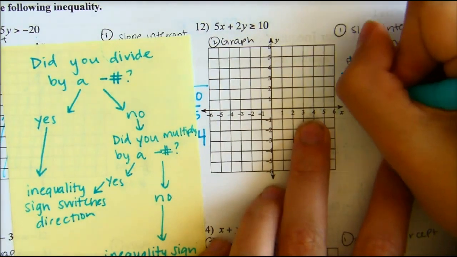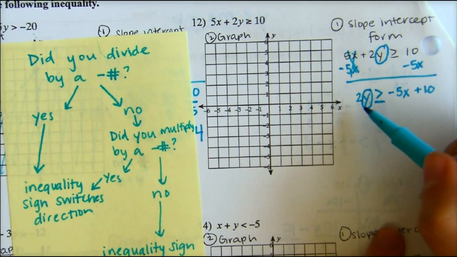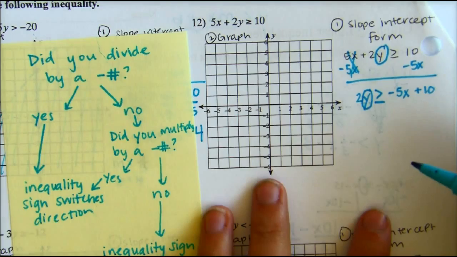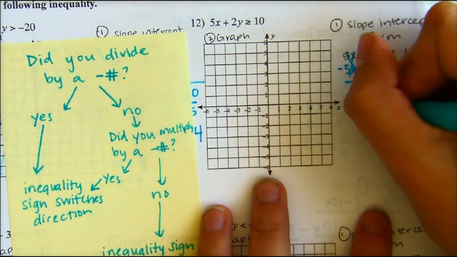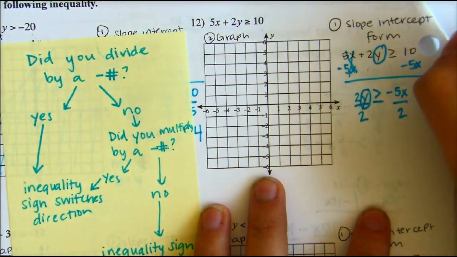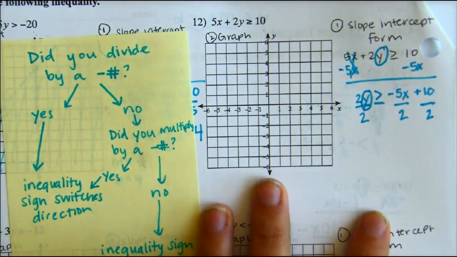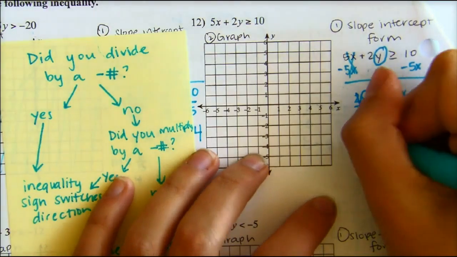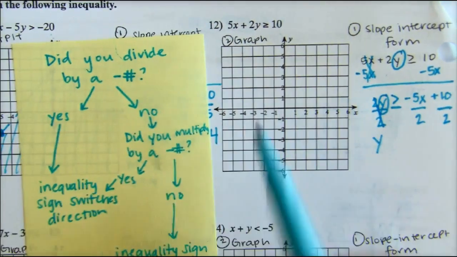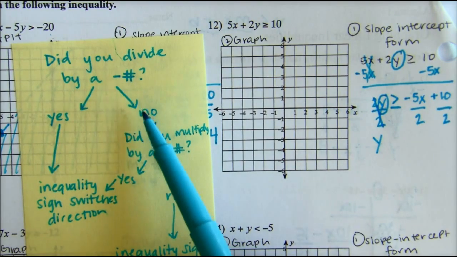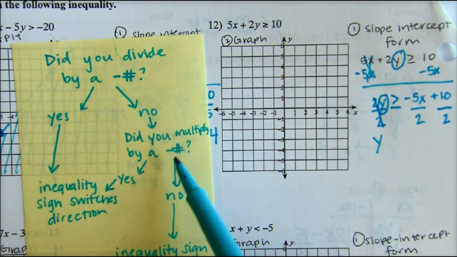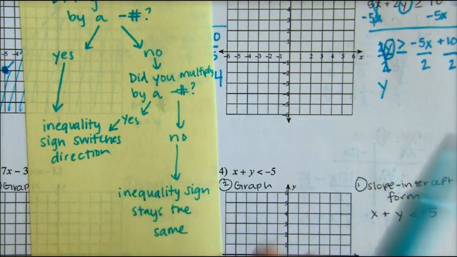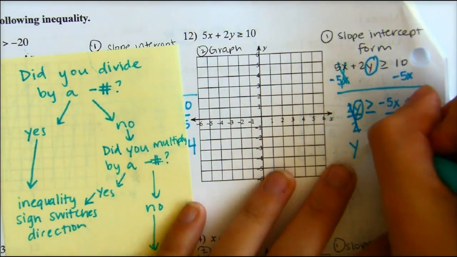Last step in getting y by itself. It's got this 2 right next to it that is being multiplied with y. So to get rid of that 2, I'm going to divide every term by 2. When I do that, these 2's will cancel out. I'll be left with just my y. For my sign, did I divide by a negative number? No. Did I multiply by a negative number? No. So the inequality sign stays the same. So it's going to stay as a greater than or equal to.